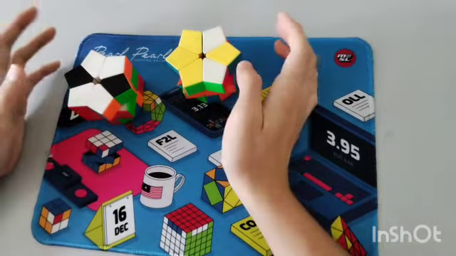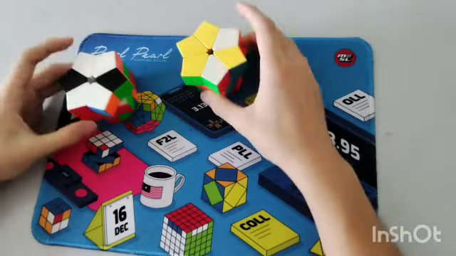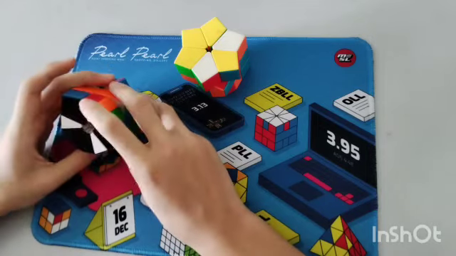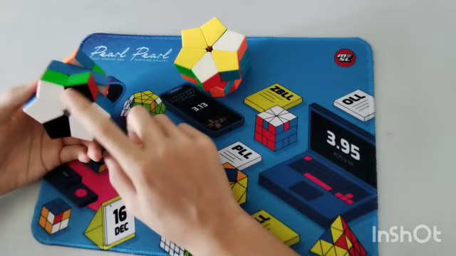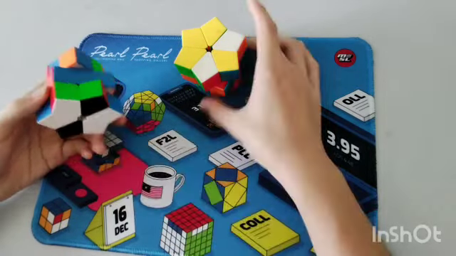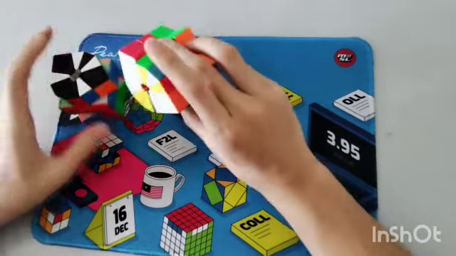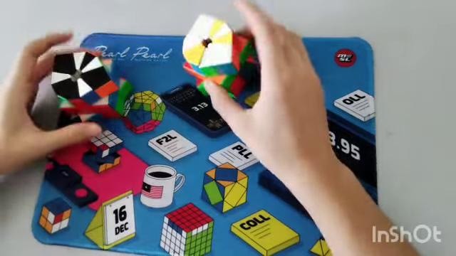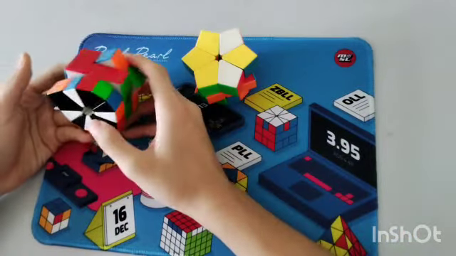So if you get this case on the bottom like that, you do the same thing. You just rotate your cube. You just start from the same edge, go around, continue with the same corner. Same thing, start from this green one, go around.